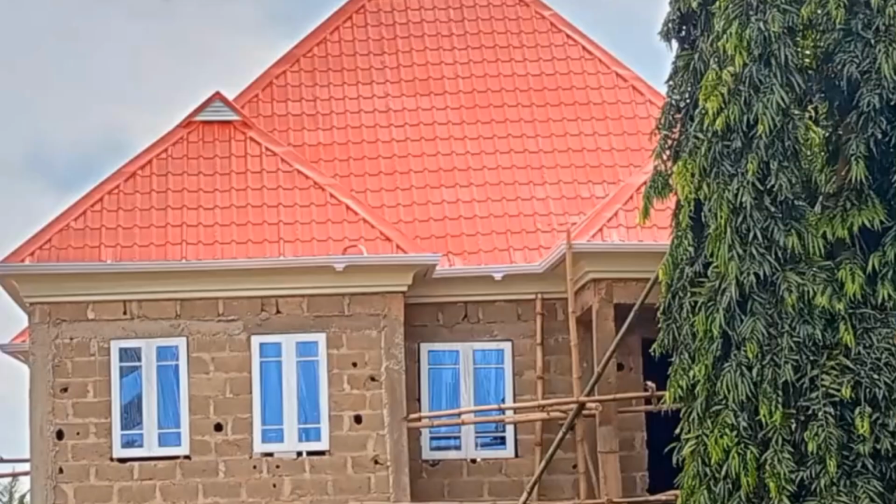Let's check this one now. This is a step tiles aluminium parapet. When you look at this house now, how will you know that this is an aluminium parapet? You can't know. You think that this is polystyrene or a facing parapet.